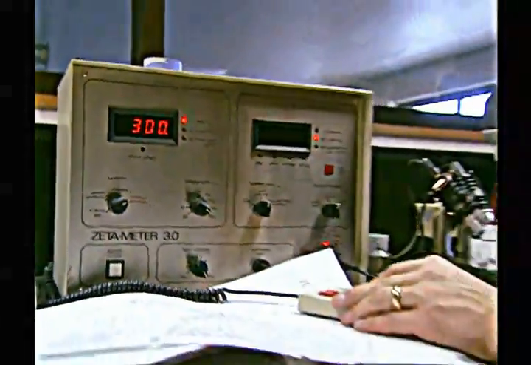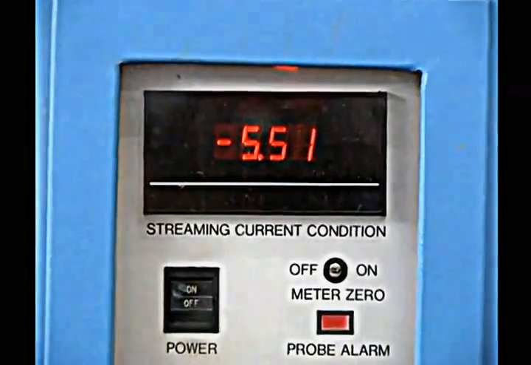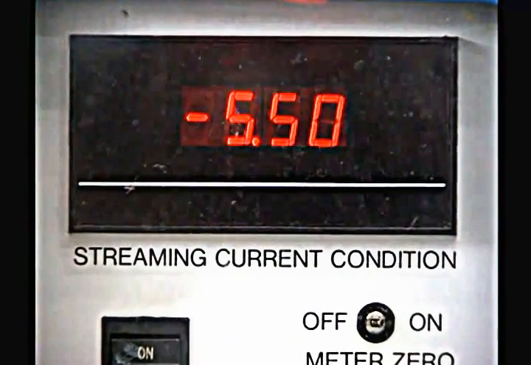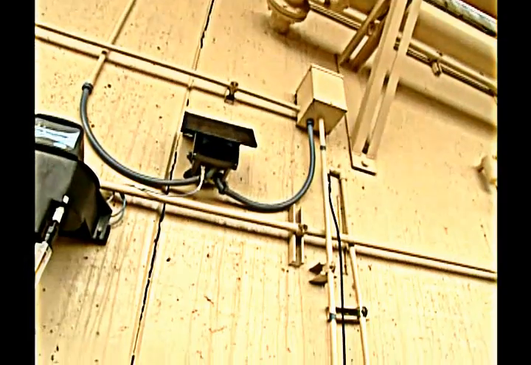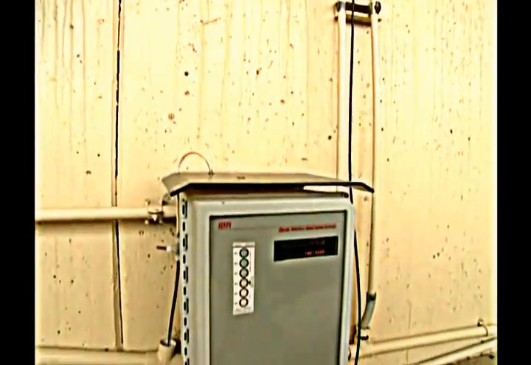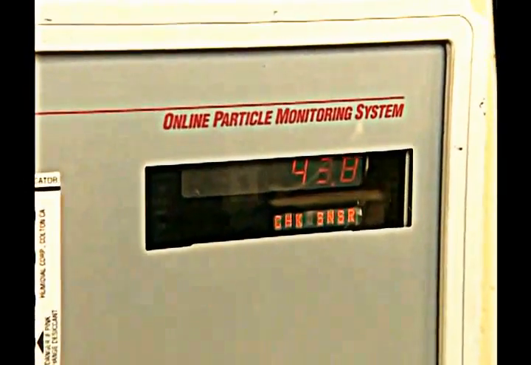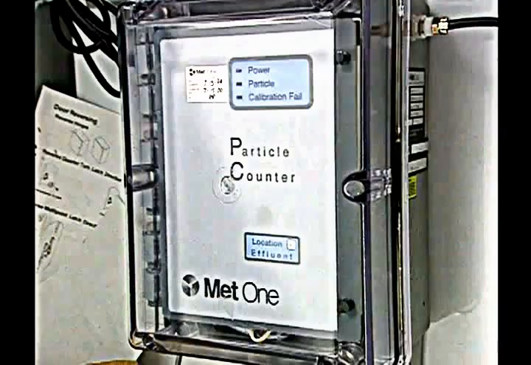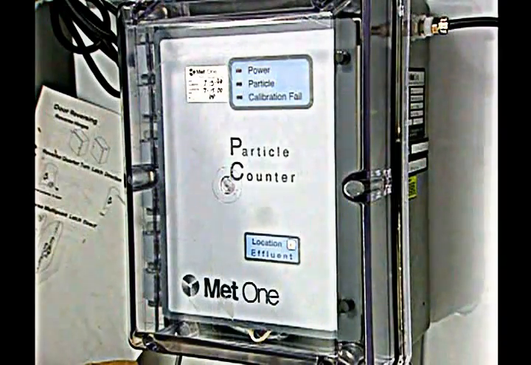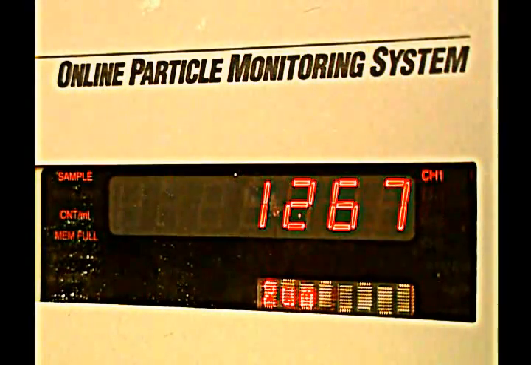An instrument called a zeta meter can test the zeta potential of the water. A streaming current monitor gives a continuous readout of the net ionic and colloidal surface charge in sample water. Particle counters operate by passing a fine stream of water through a laser or light source so a computer can determine the size and concentration of minute particles in the water. Particle counters give more information than turbidimeters regarding particle size and concentration, but are more expensive and more difficult to adjust and operate. Visual inspection is also important.